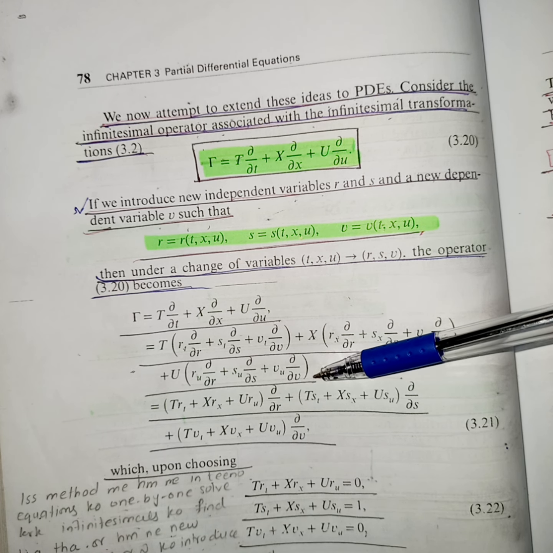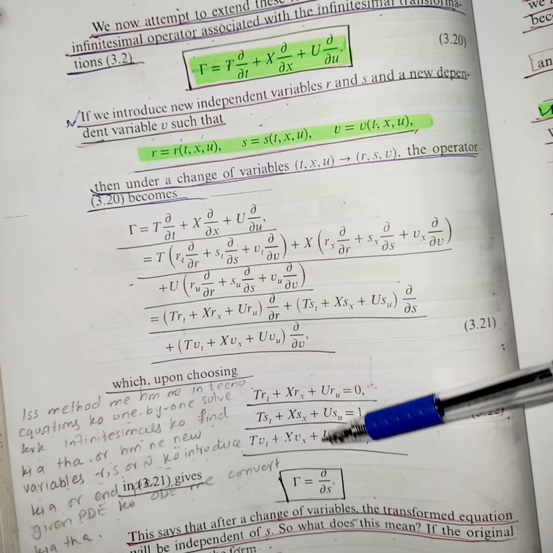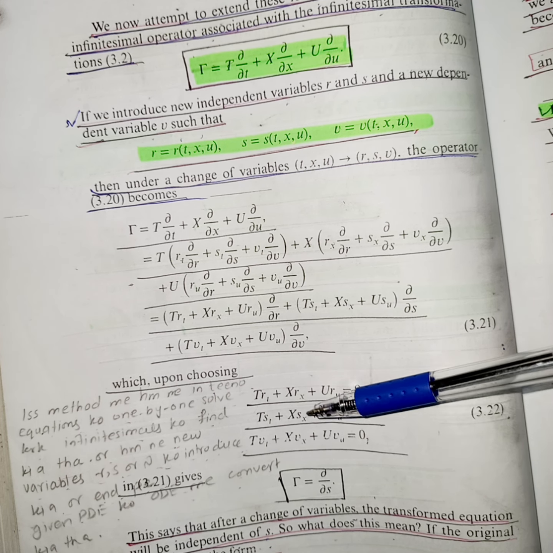And if we choose t r_t plus x r_x plus u r_u is equal to 0, t s_t plus x s_x plus u s_u is equal to 1, and t ν_t plus x ν_x plus u ν_u is equal to 0, then we are left with this equation. If we substitute equation 3.22 in equation 3.21, we will get Γ is equal to d/ds.